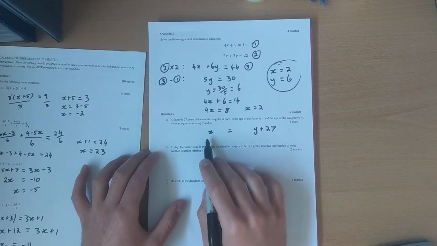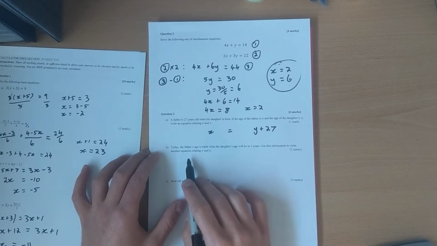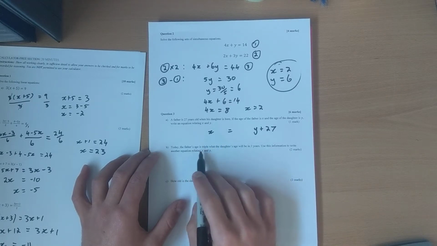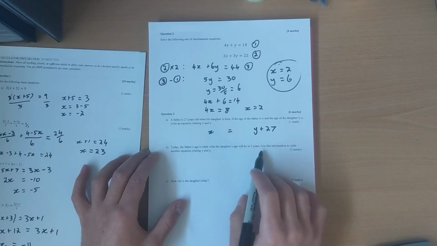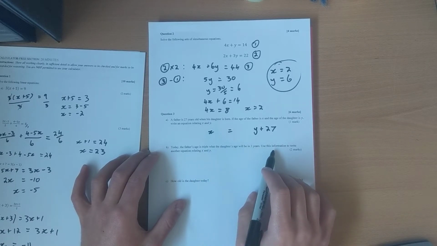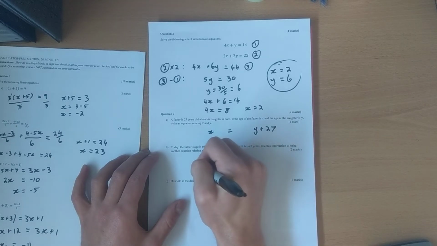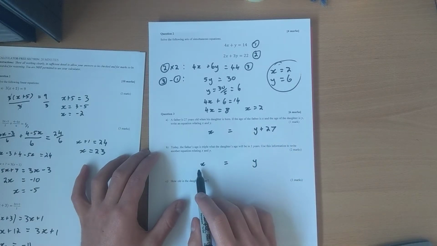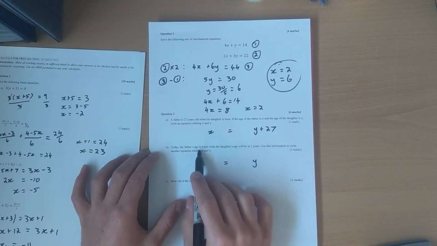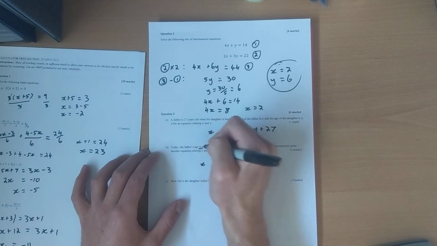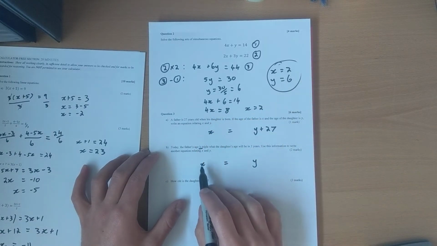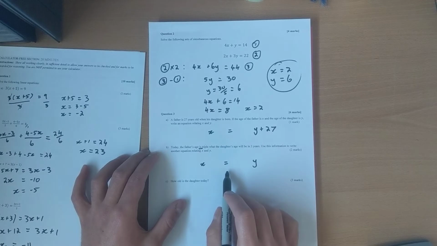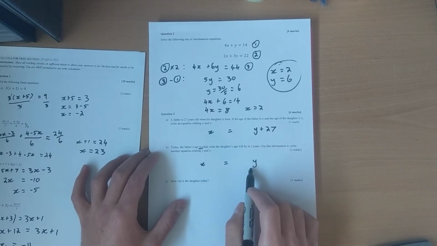Question B. Today, the father's age is triple what the daughter's age will be in 3 years. Use this information to write another equation relating x and y. Okay, same thing. The father's age is, so is English for equals. So the father's age x equals triple what the daughter's age will be in 3 years.